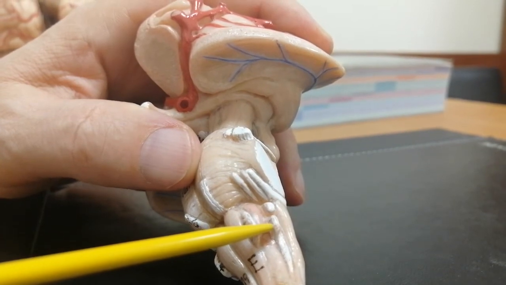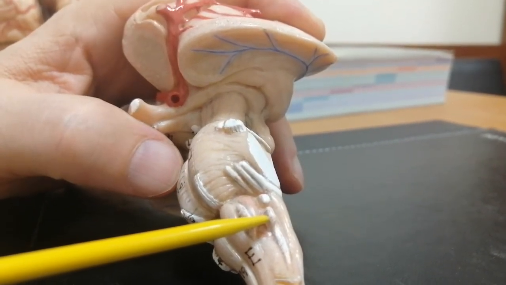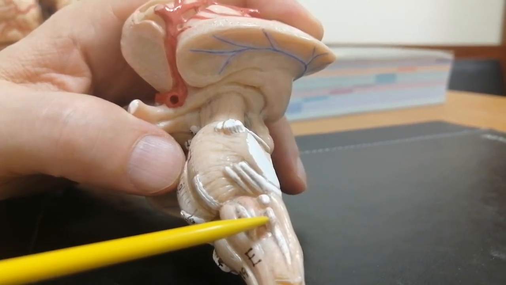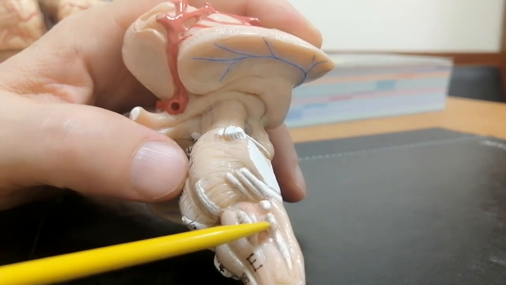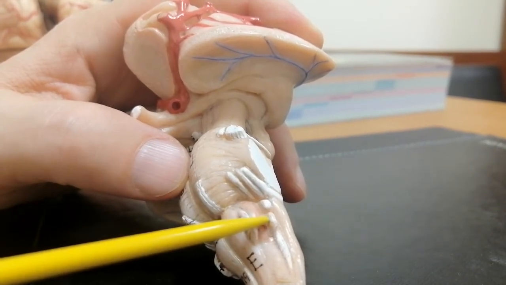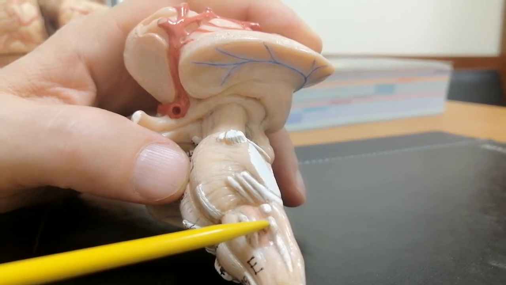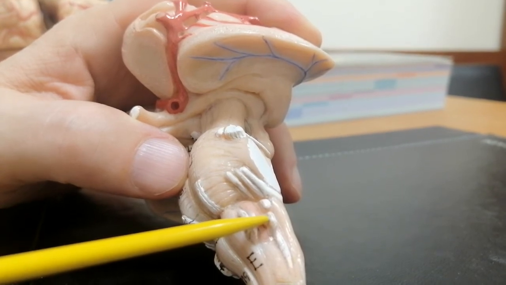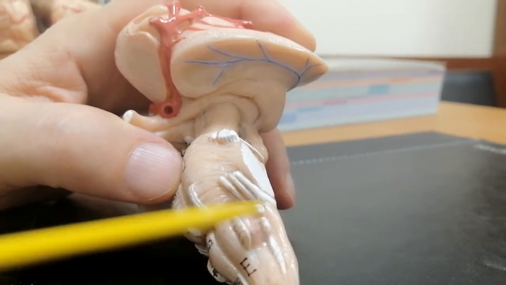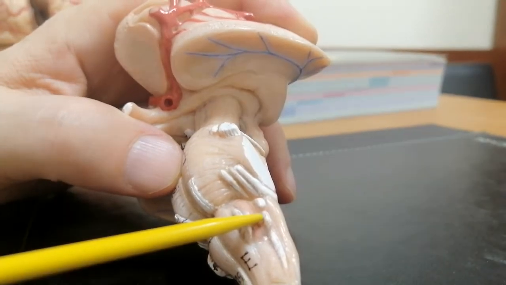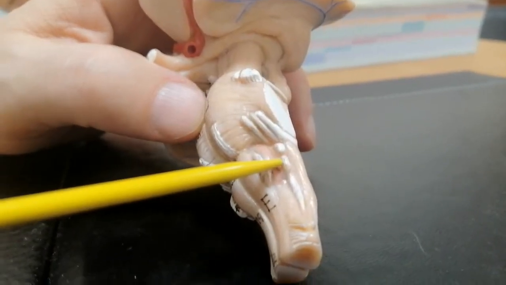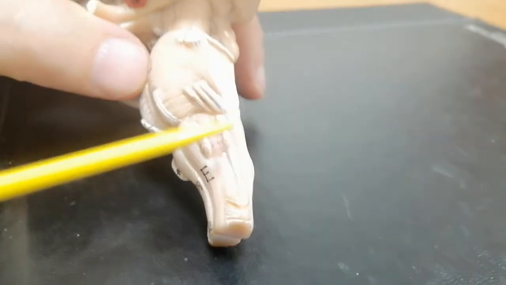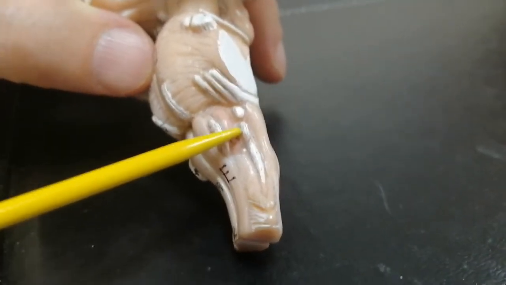Let's look at the vagus nerve here. The vagus nerve also has SVA, GSA, GVA, SVE, and GVE fibers. The SVA fibers receive taste sensation from the root of the tongue around the epiglottic region and around the beginning of the esophagus. And GSA fibers innervate the external acoustic meatus and the auricula.